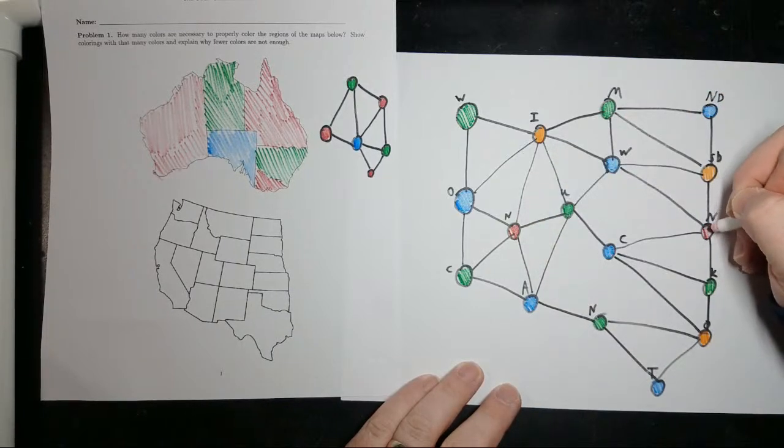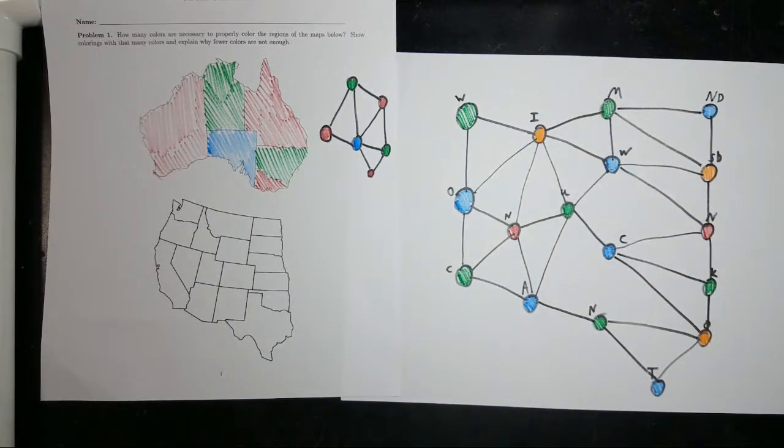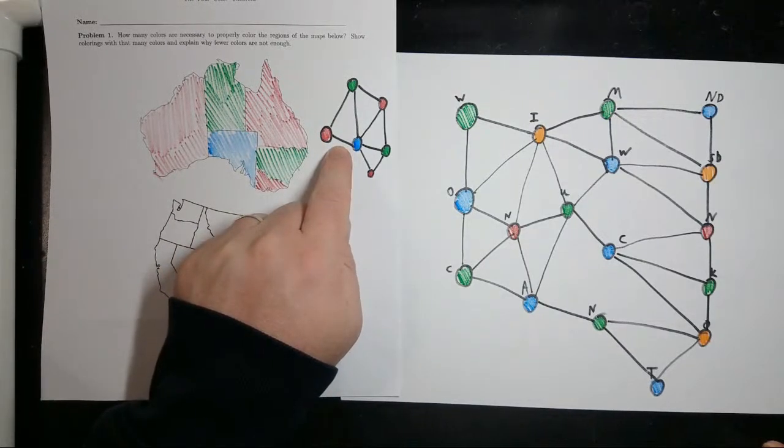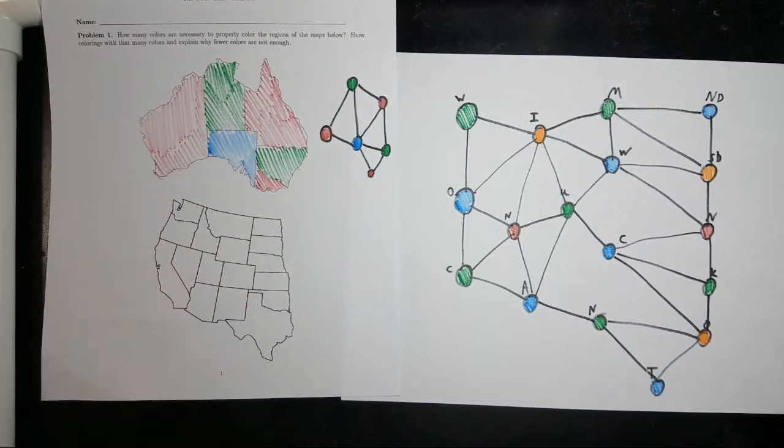There are a ton of different ways that you could do this. There's a ton of different strategies that you could follow. But the way that this thing works out, again, you have to use 4 colors. Sometimes, like we did with Australia, you can get away with 3. You can totally get away with 3. And that's acceptable. It's perfectly fine.